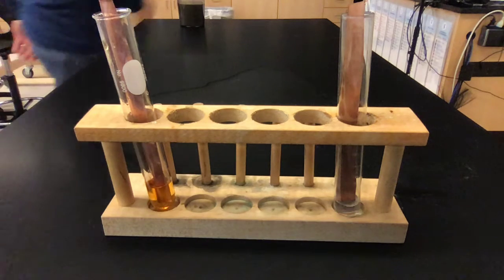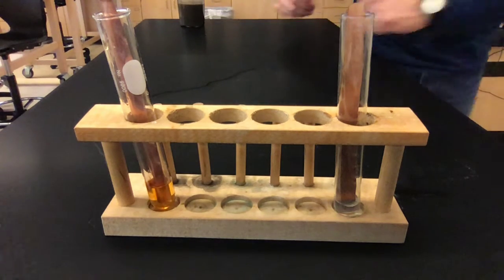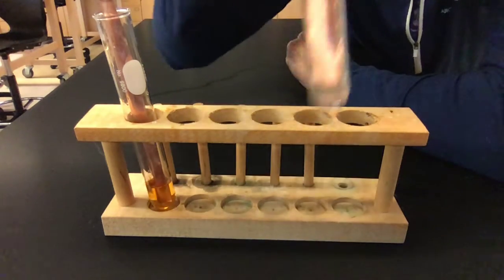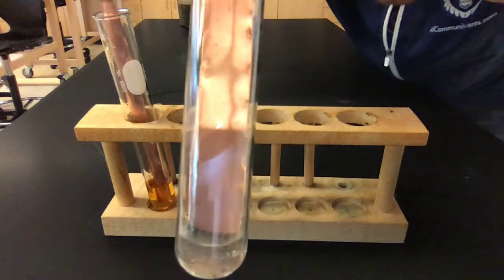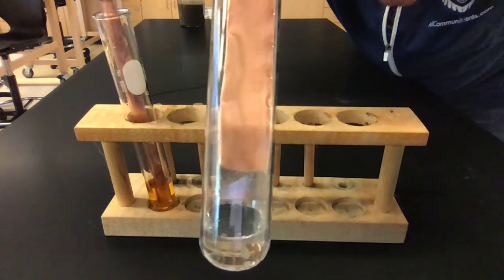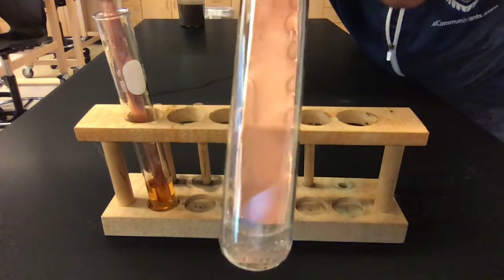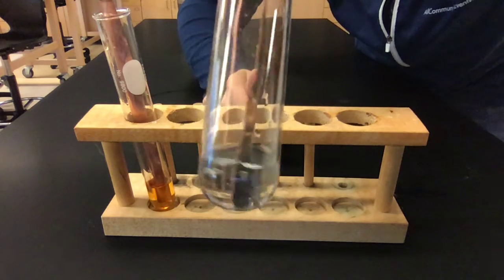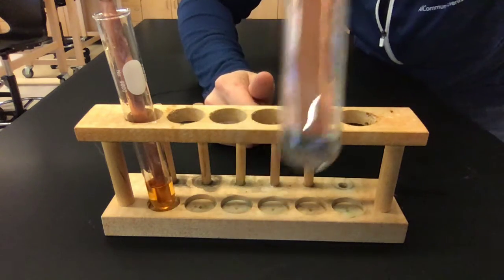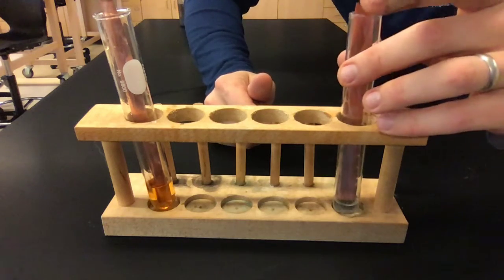Let's check back in with our chemicals. They've been reacting for a little bit now. Let's see what we see down here. Do we see anything forming on there? Oh yeah, check this out. There's already like a black substance, a darker gray substance, whatever color that is, forming right there on the surface of the copper.